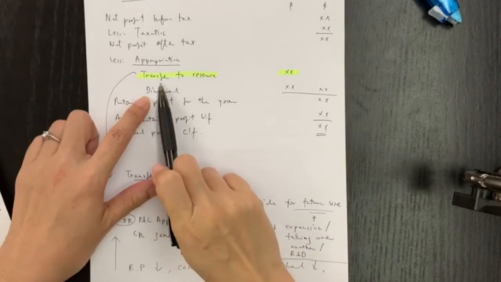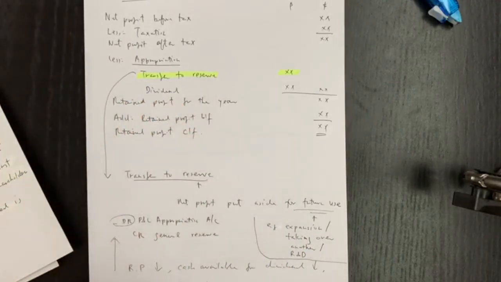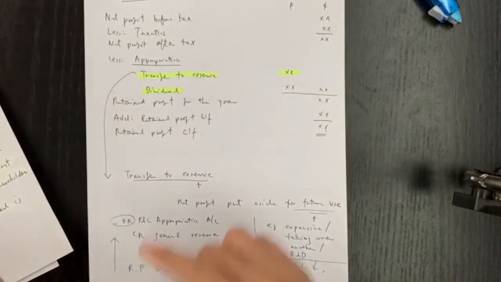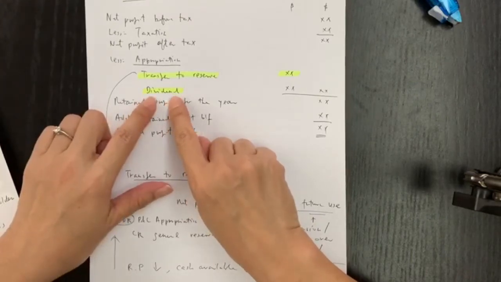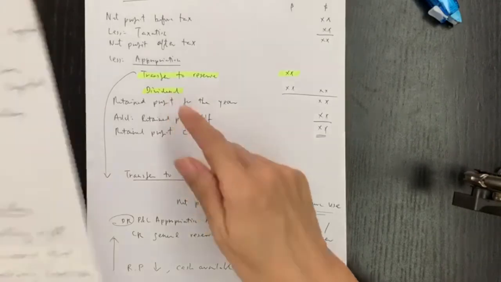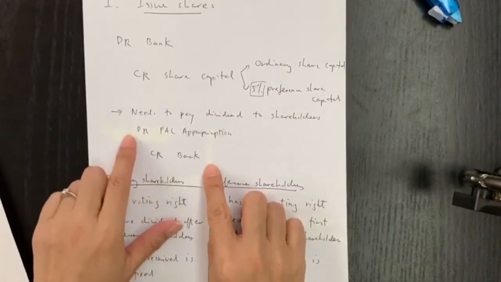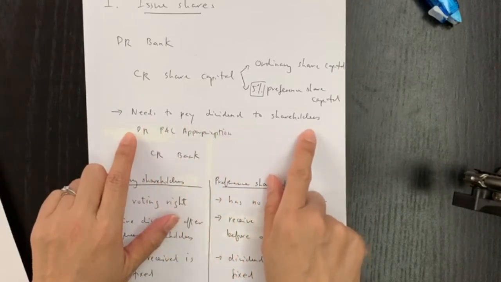After transferring to reserve, in the profit and loss appropriation account we also have the dividend. The limited company has to pay dividend to the shareholders, and this dividend will be in the profit and loss appropriation account. If you go back to the previous slide, for example, the company needs to pay dividend to shareholders after issuing shares.